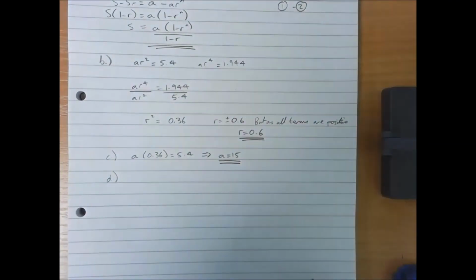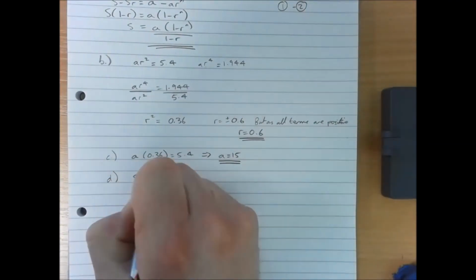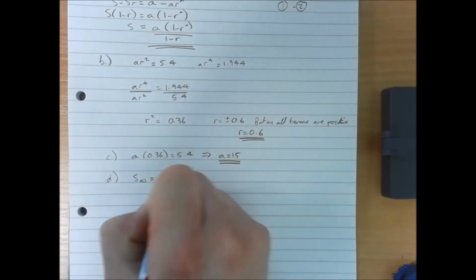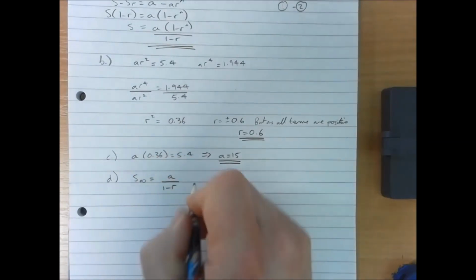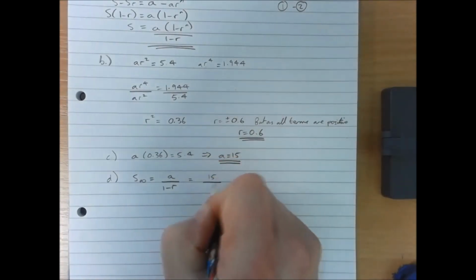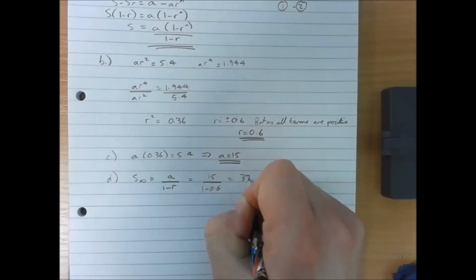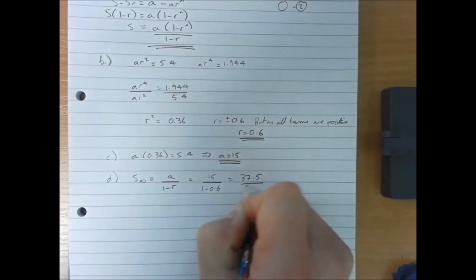In part D, we're then asked to find the sum to infinity. Our sum to infinity formula is given as a over 1 minus r. Using my values that I found earlier, a is 15, r is 0.6, and so again on a calculator this gives me 37.5 as a final answer.